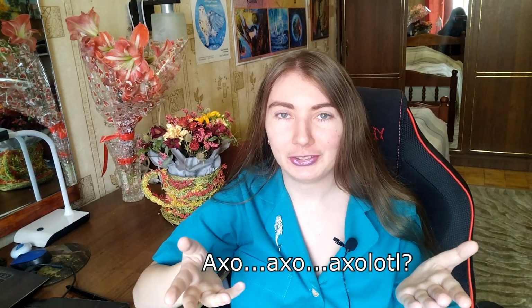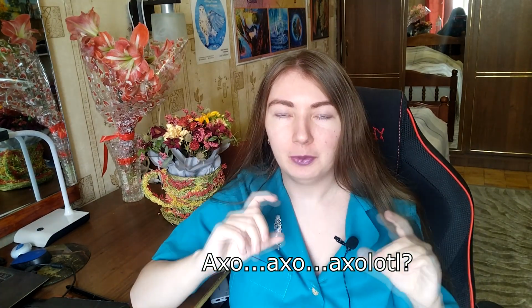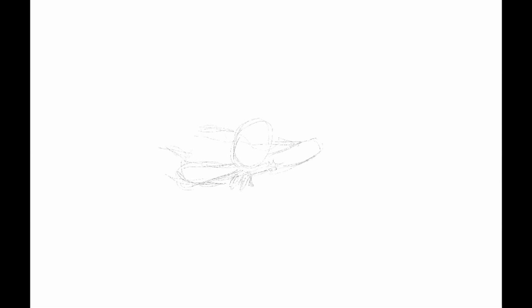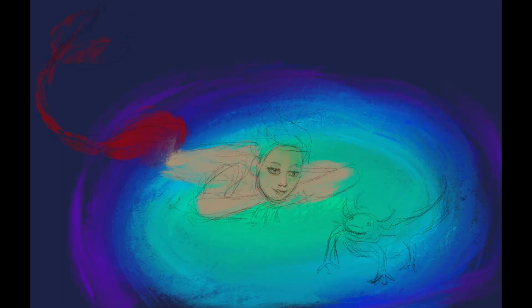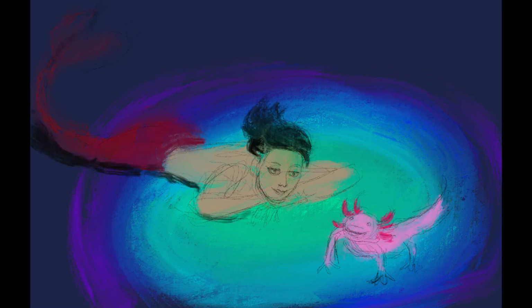The theme of the second drawing is Axolotl. This small creature. I made a simple sketch about a mermaid who's friends with Axolotl. I'm sorry for mispronouncing it. I painted this in Procreate. This was a quick drawing and I'm surprised that it turned out well.